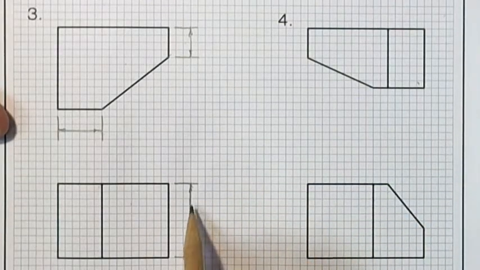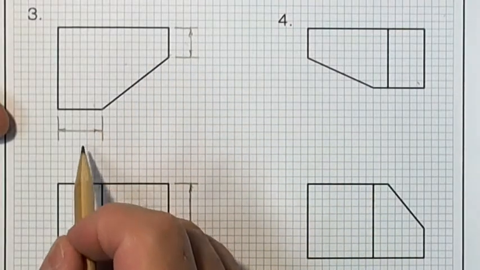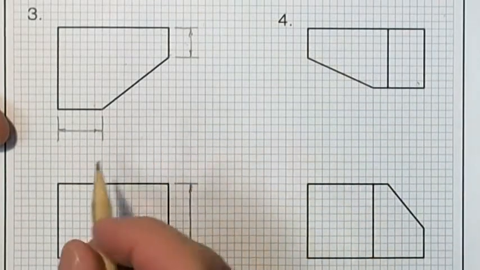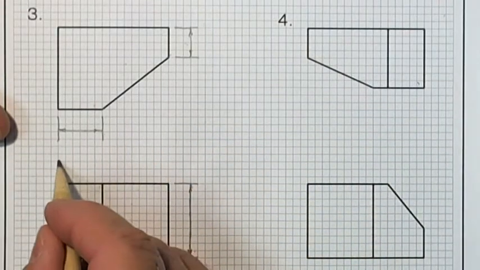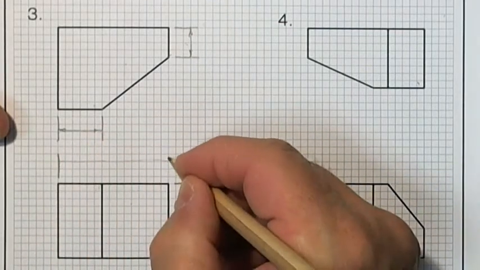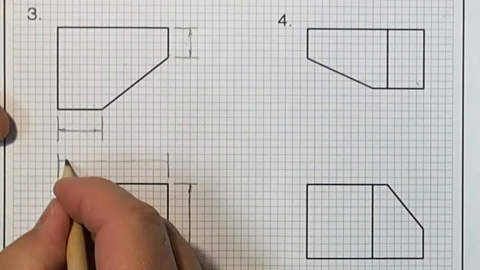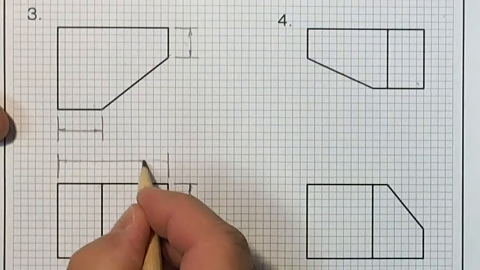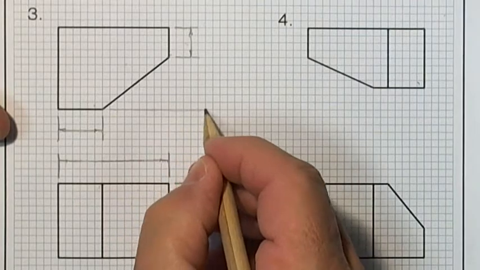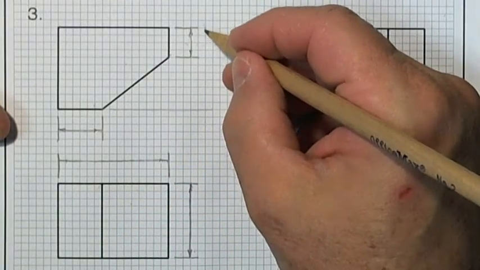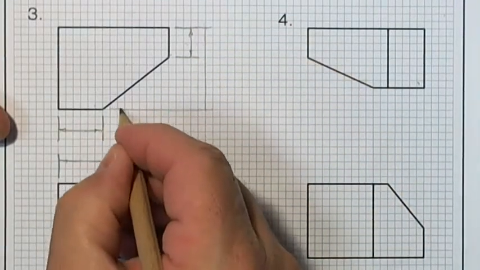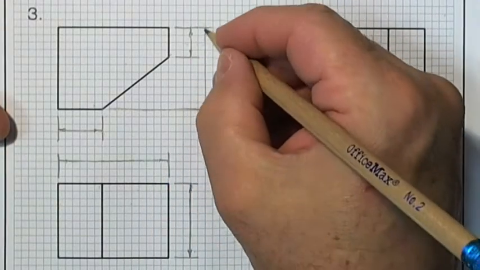Now, overall height, I have sized the part. I need to give an overall depth and an overall width. And to be different, once again, to show you that they all don't have to be in the same view, I'll put the overall width here, although it could be in the top view. And I'm going to put my overall depth in the top view.